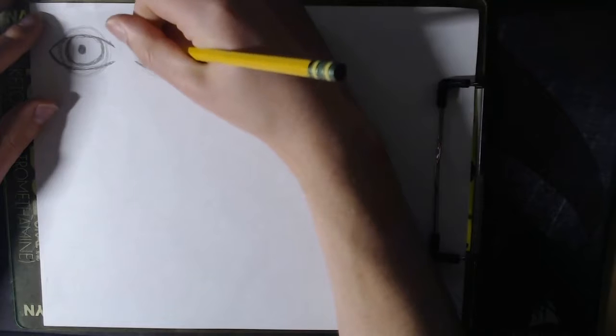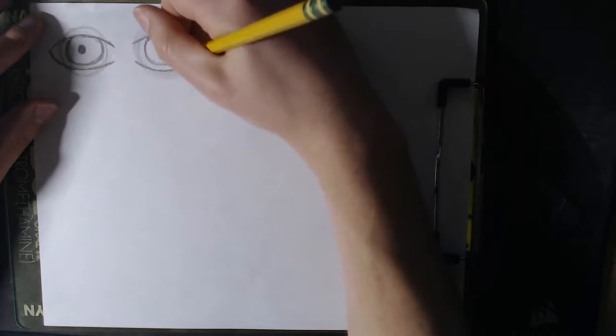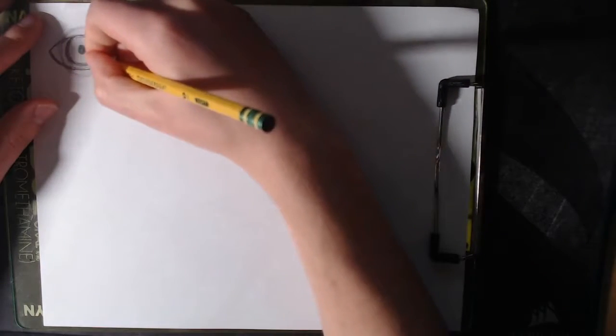You can look at real life for a more realistic version, or comics. I really liked Rob Marzullo. He has some really good stuff, and his eye drawings are pretty realistic. And that's basically how you draw an eye, or a set of eyes.